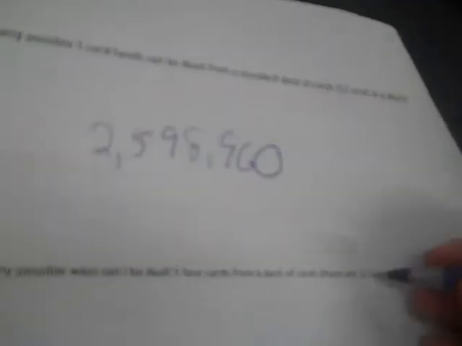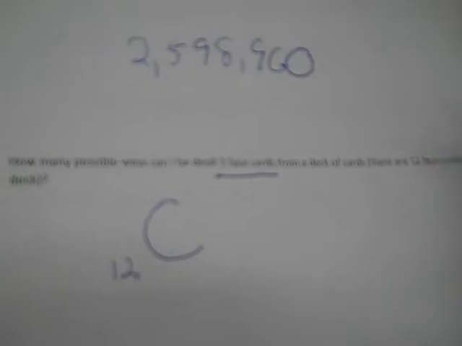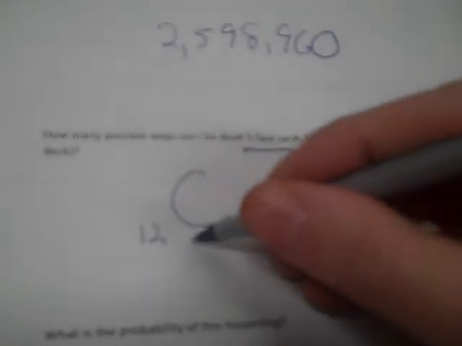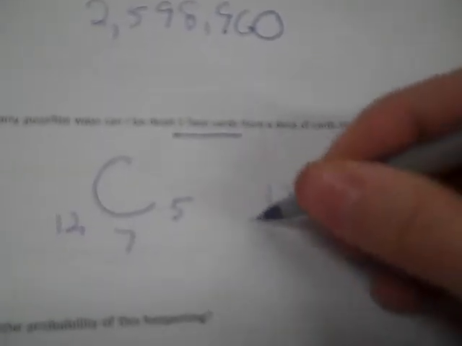Okay. How many possible ways can be dealt 5 face cards from a deck of cards? We have 12. So I just see one group. So I just need the C once. And you have 12 in the deck to pick from. You don't put 52 because all 52 cards don't have a face on it. Okay? And we want to be dealt 5 of them. Okay? So 7 here. Card playing, we use C's all the time. That's a dead giveaway. So nothing's protected. Calculate it.